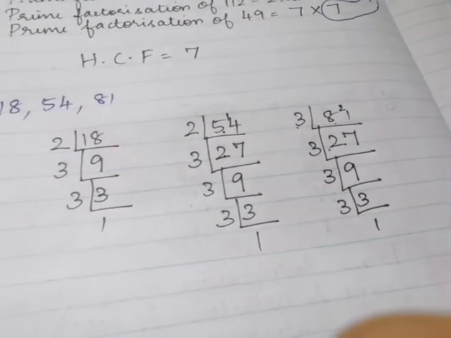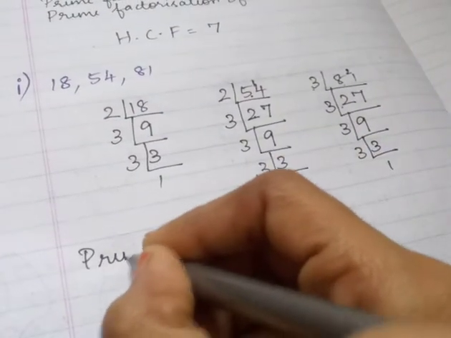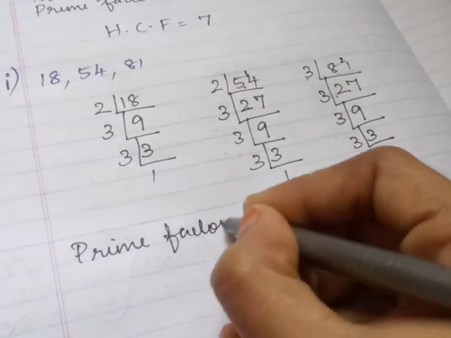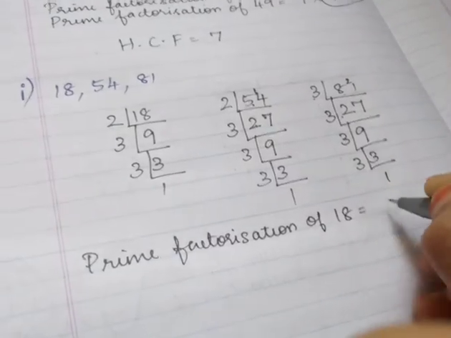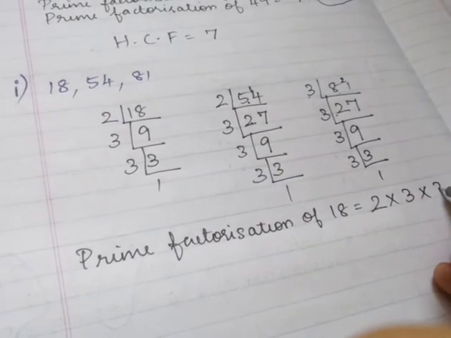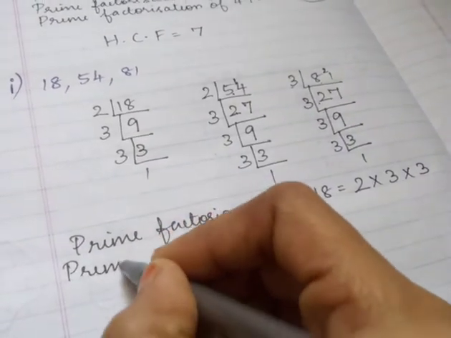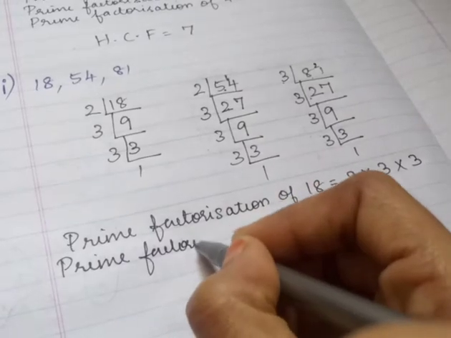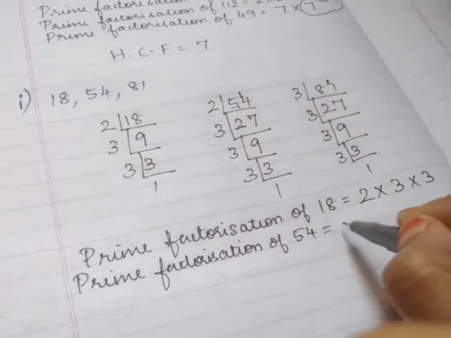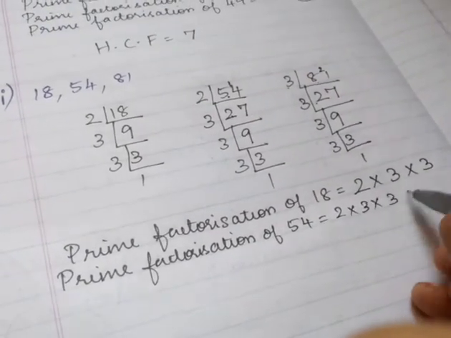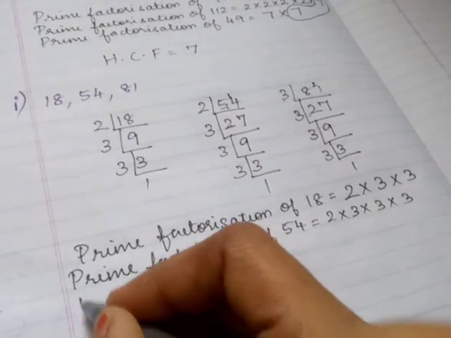Okay, now we have found the prime factorization of these numbers, right? So what shall we do now? Prime factorization of 18 is equal to 2 into 3 into 3. Is it correct? Prime factorization of 54 is how much? 2 into 3 into 3 into 3. Next.